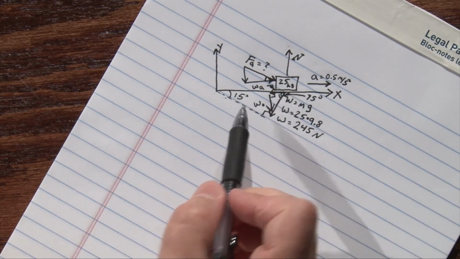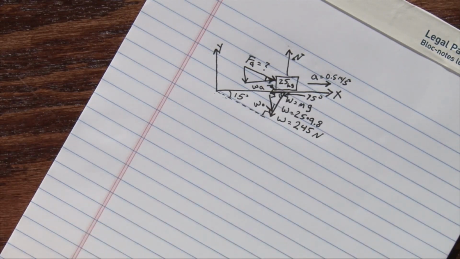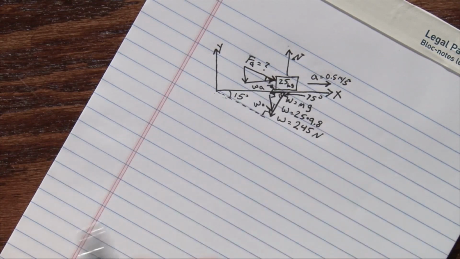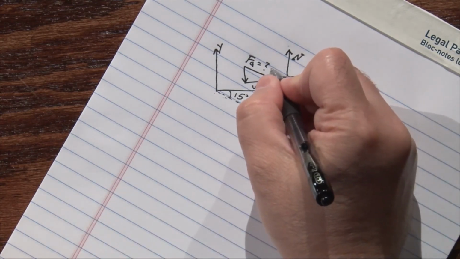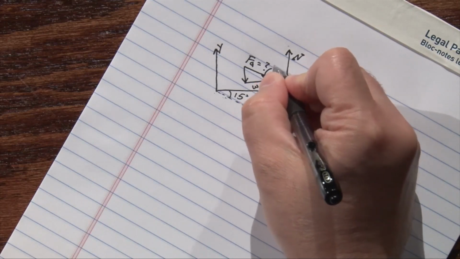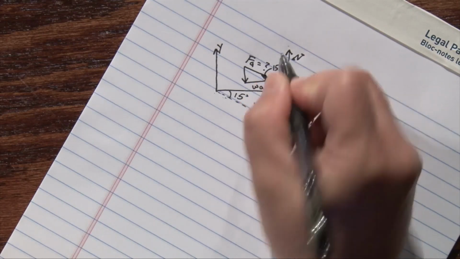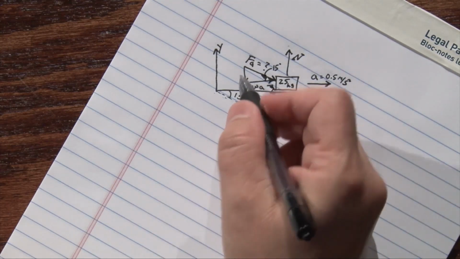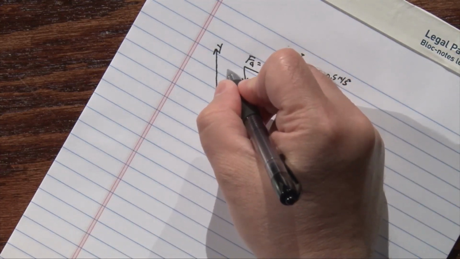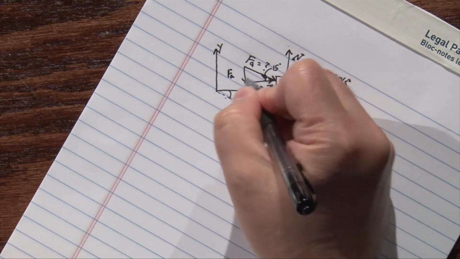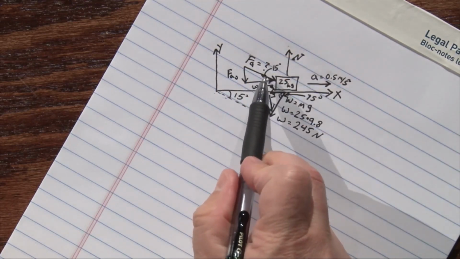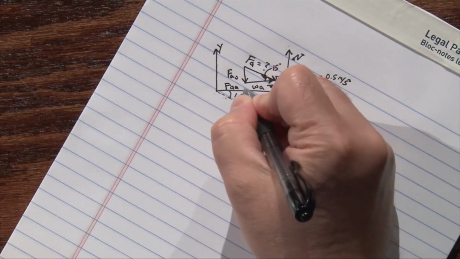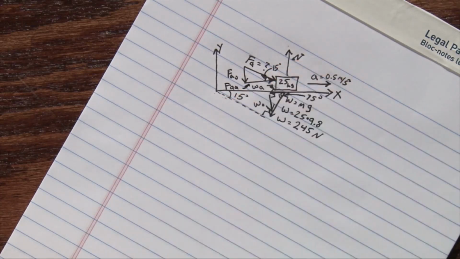When you have two sets of parallel lines crossing each other, the interior angles will be the same. So I know that this angle in here is a 15-degree angle.